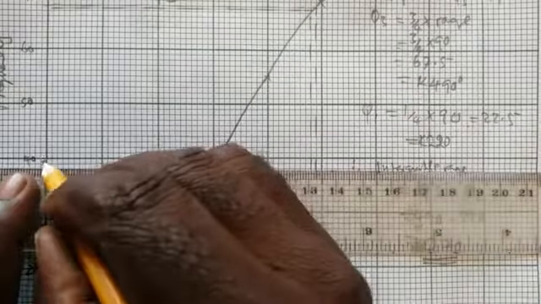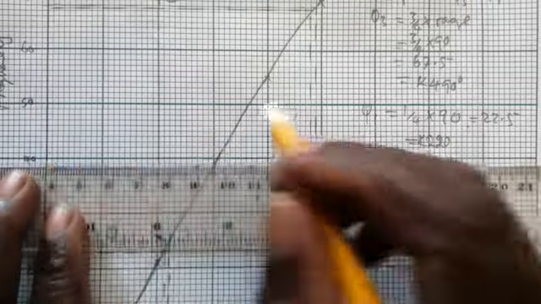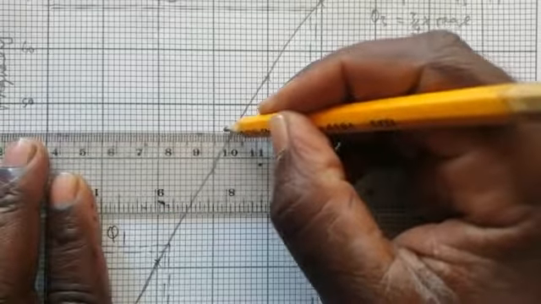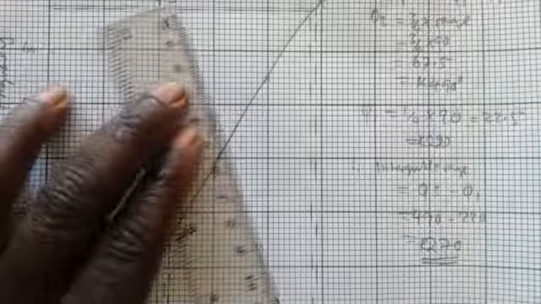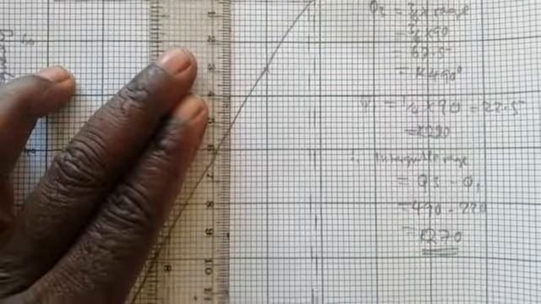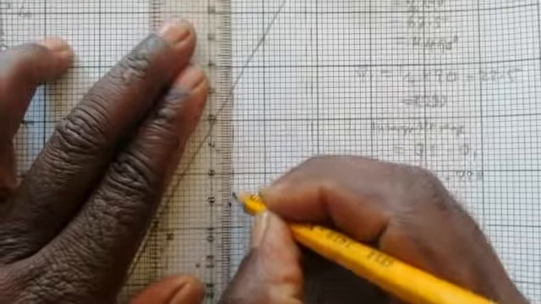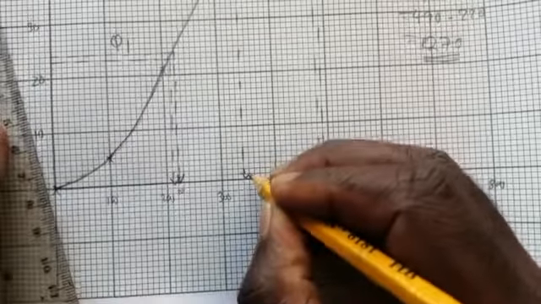My 40 is here: 40, 41, 42, 43, 44, 45. So it's here. Where this meets the curve, I drop down the line with dotted lines. So this is my answer here.